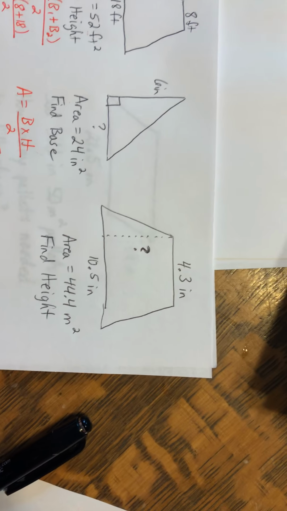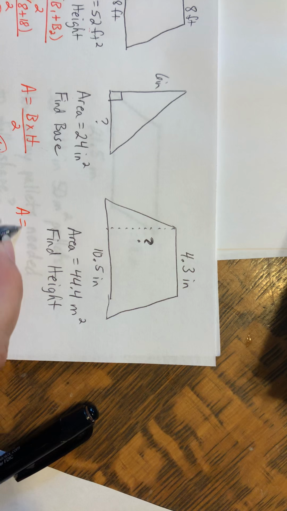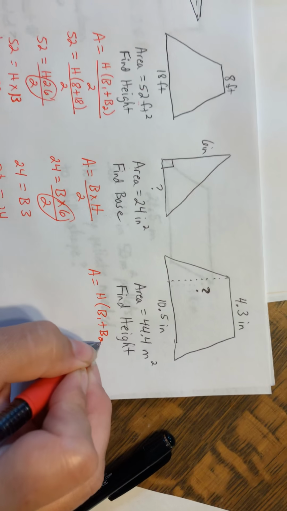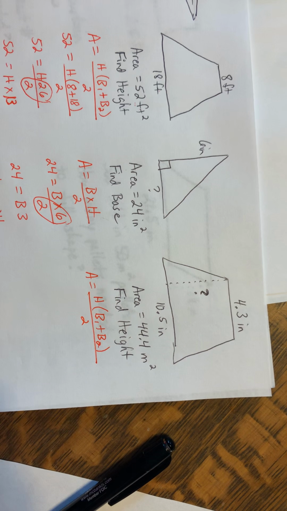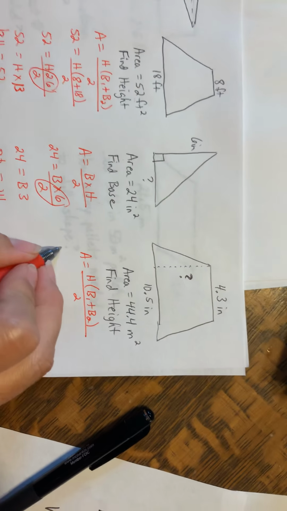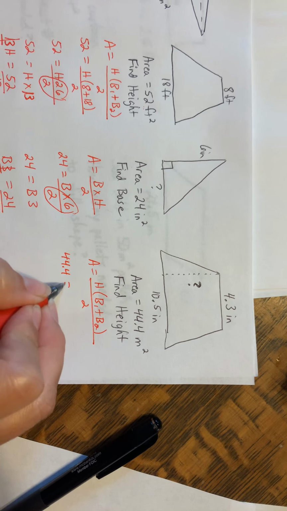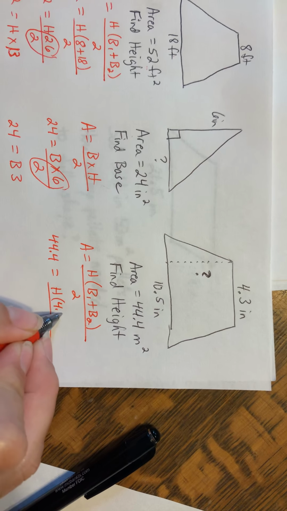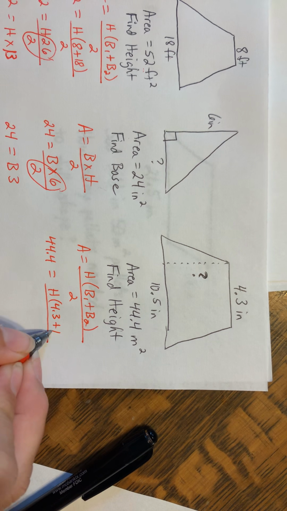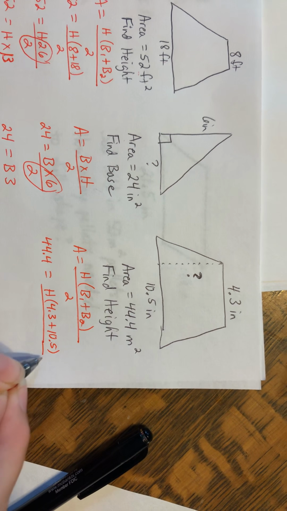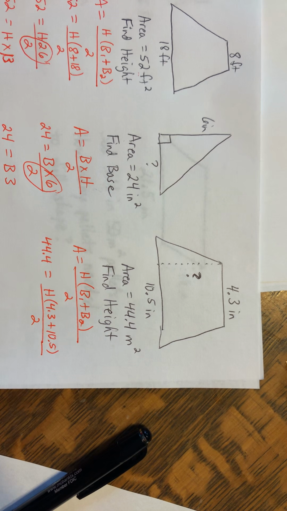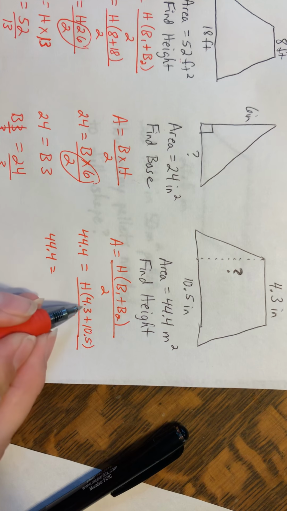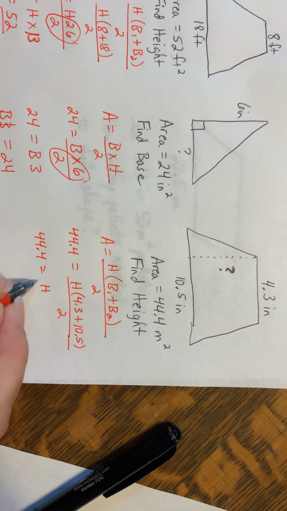All right, last one over here. Again, start with your formula. Area equals height times base 1 plus base 2 divided by 2. I plug in what I know. My area is 4.4. I don't know what the height is, but I know one base is 4.3 plus the second base is 10.5 all over 2. So I'll start by doing what's in parentheses first.